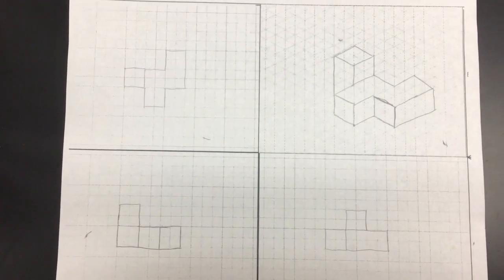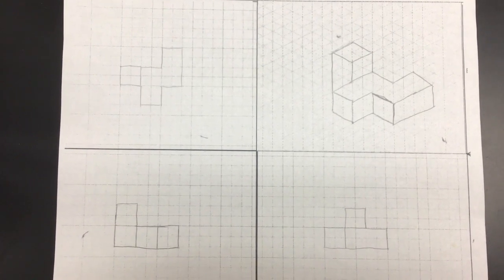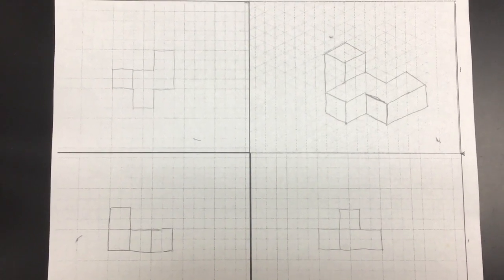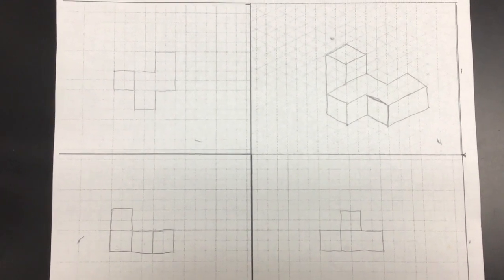Okay, now that is the top, front, and right side views of my isometric sketch. All right, good luck everybody.